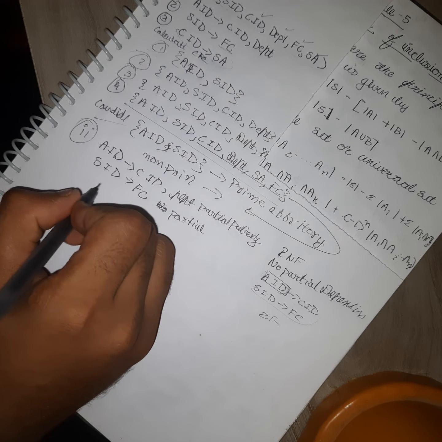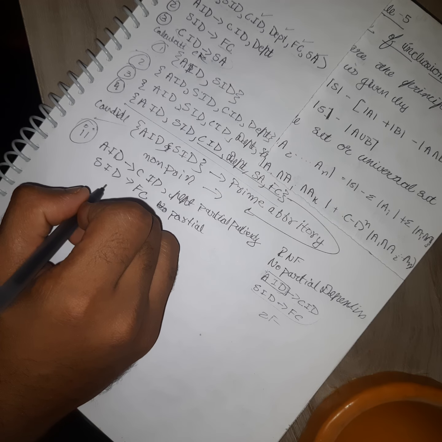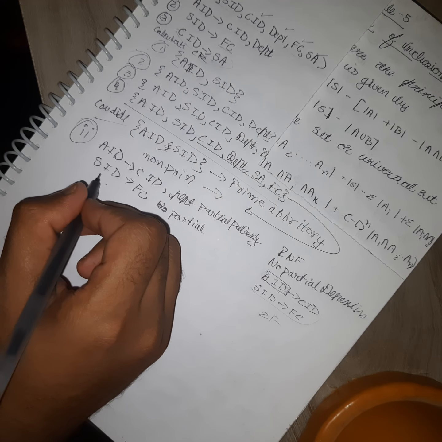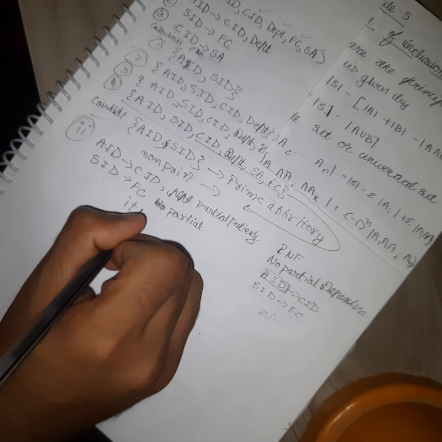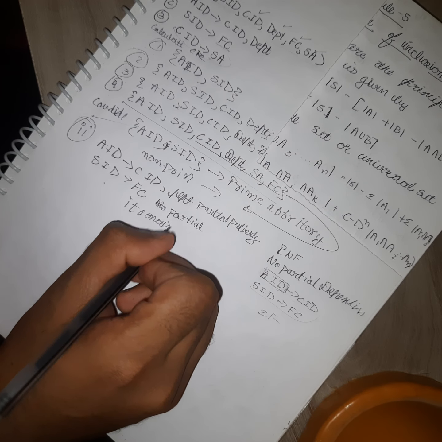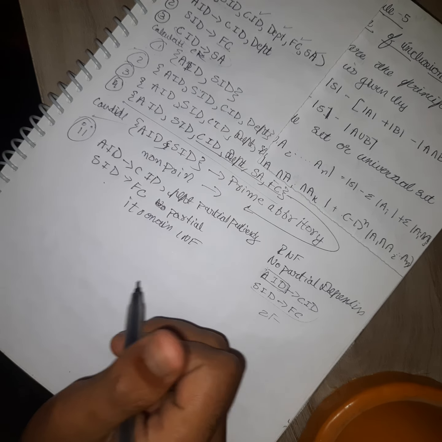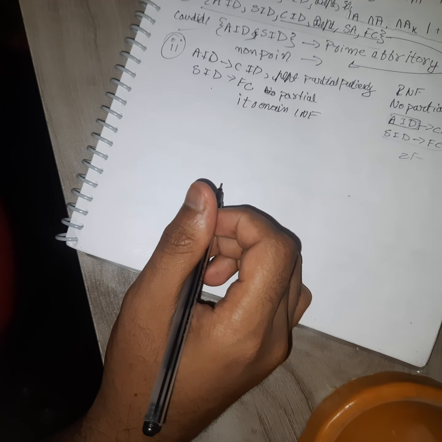Okay, this is the second one. You should write: partial dependency exists. The relation fails the 2NF test, so it remains 1NF.